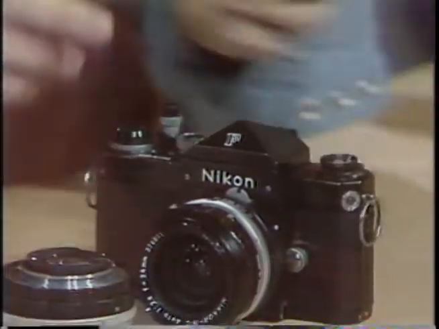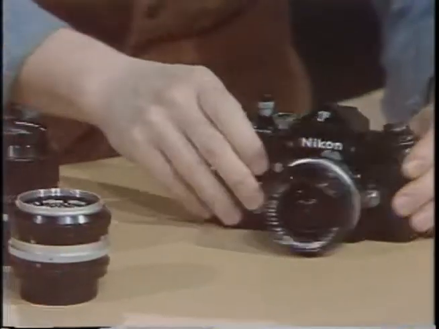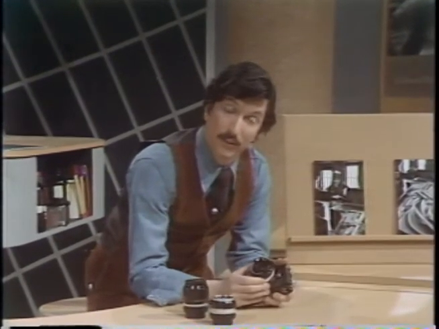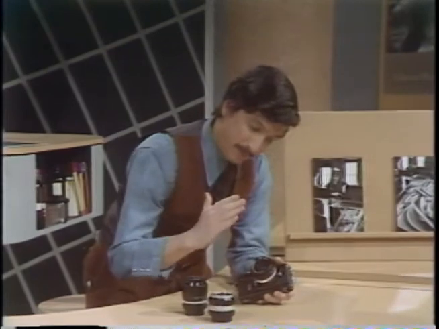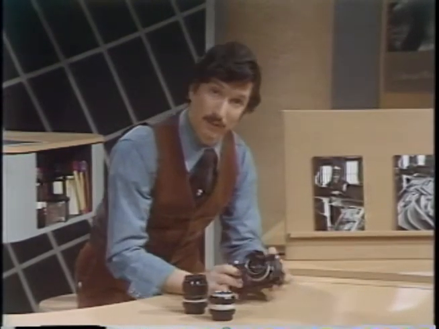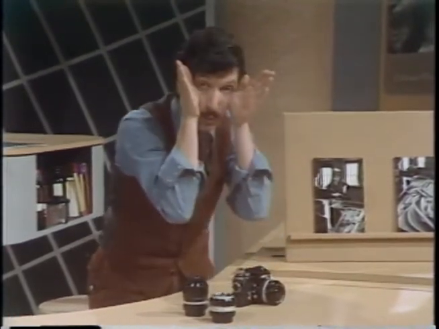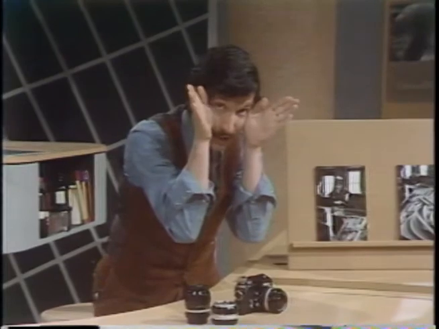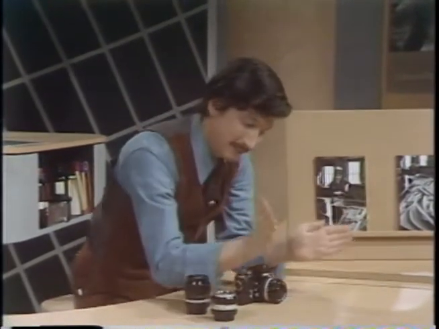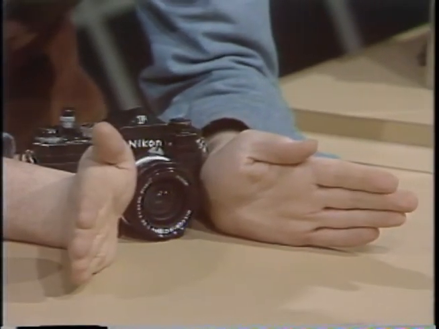Just, by the way, to protect the other lenses, I'll put the rear lens cap back on. Now, this is a 28 millimeter lens. This means that, because the film and lens are closer together, I can get a much wider angle of view. And in this case, instead of getting a 50-degree angle of view, such as I got with the 50 millimeter lens, I now get a 75-degree angle of view. If I hold it here, you can see, of course, that this lens would take in a much wider angle of view.